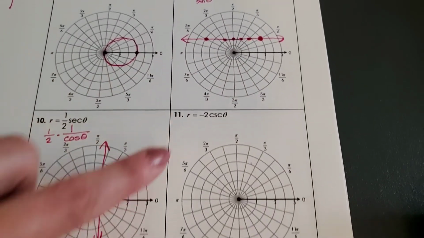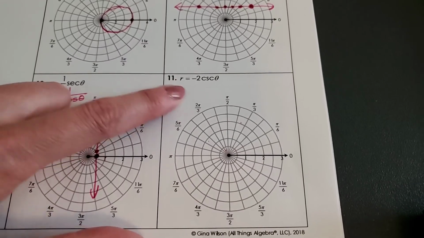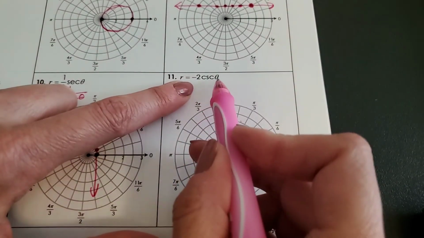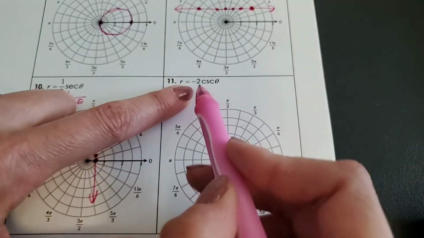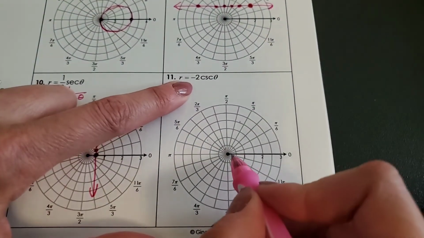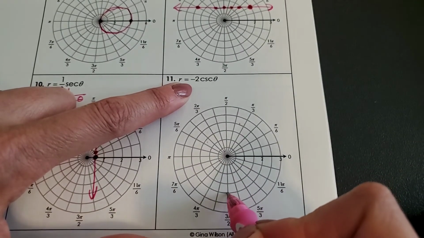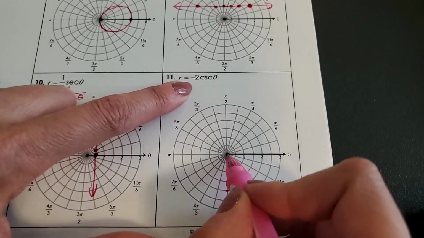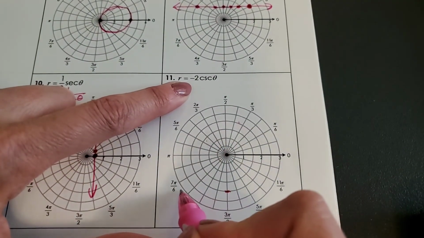And so here at 11, we've got a cosecant of theta. Well, that's going to be of that horizontal form. Where's it going to cross? It's going to cross at -2. So I can come down here at -2, because going the opposite direction of that negative.